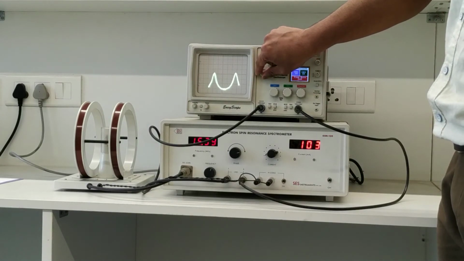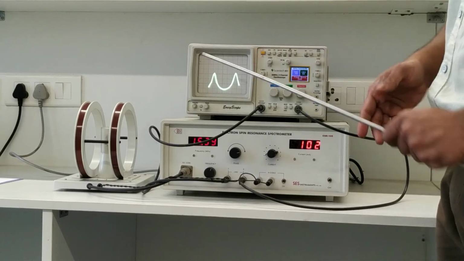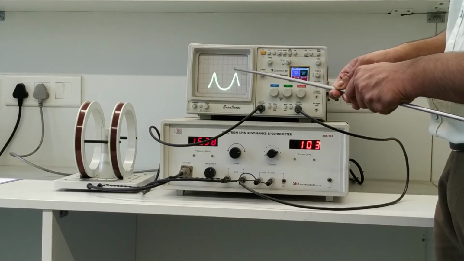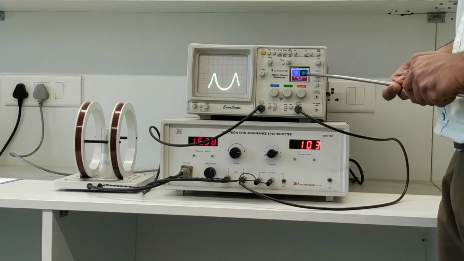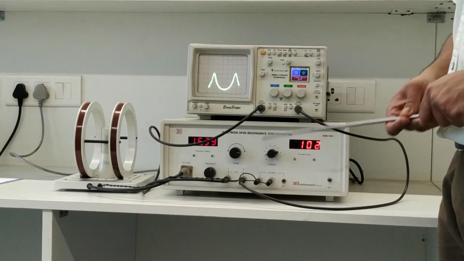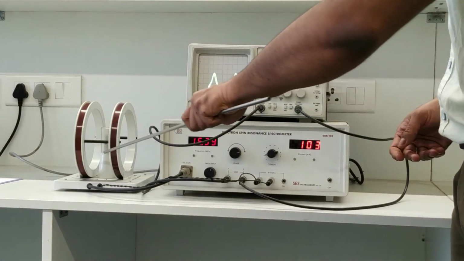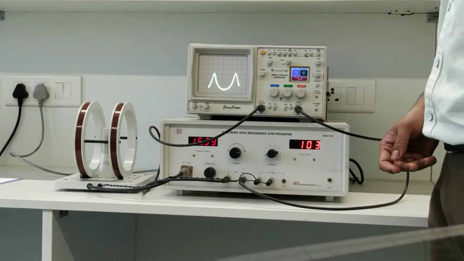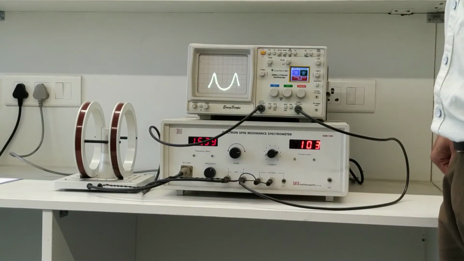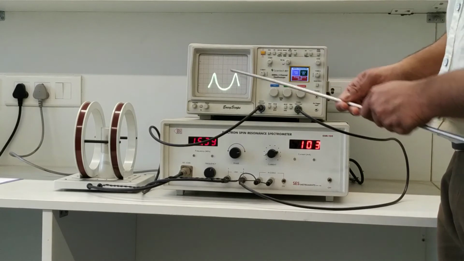Okay. So now you can count how many divisions are there in the X direction between the 2 peak positions, and then use this calibration here, or the sensitivity of the CRO, to convert it into the voltage signal that is coming from the coil, that small inductor coil around the sample, or the sensor. Okay. So this gives you 2Q.